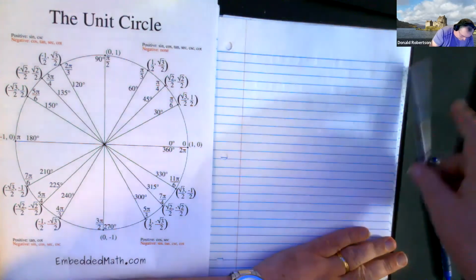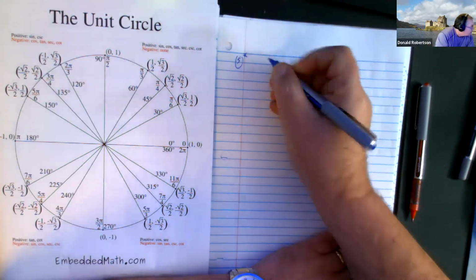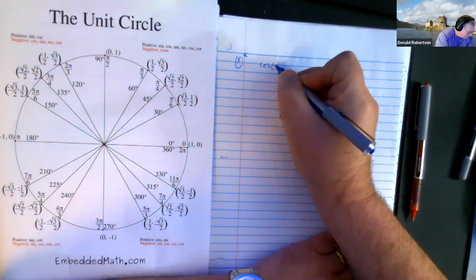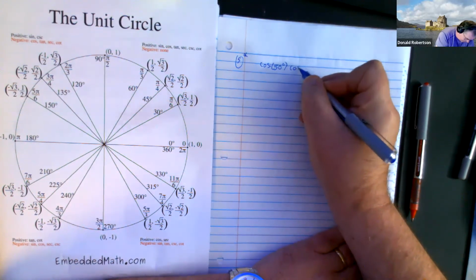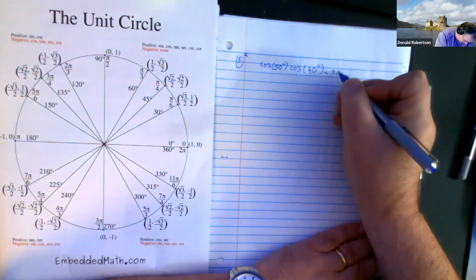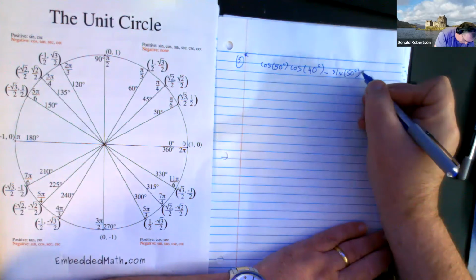This is a different type of question. This is question 5. And you are being given a calculation. The cosine of 50, the cosine of 40. Take away the sine of 50, the sine of 40.